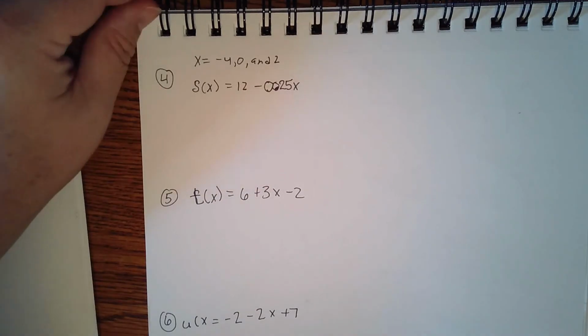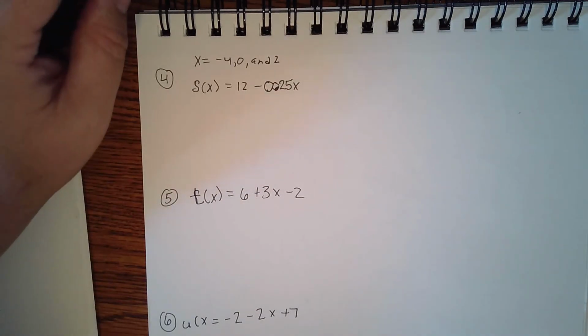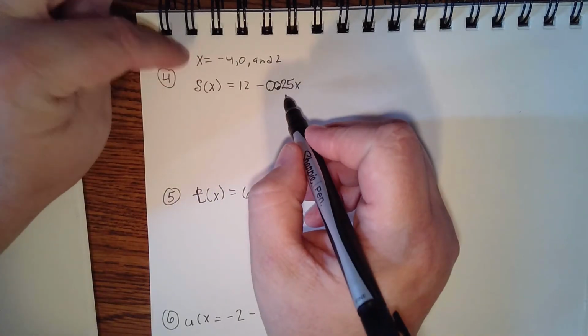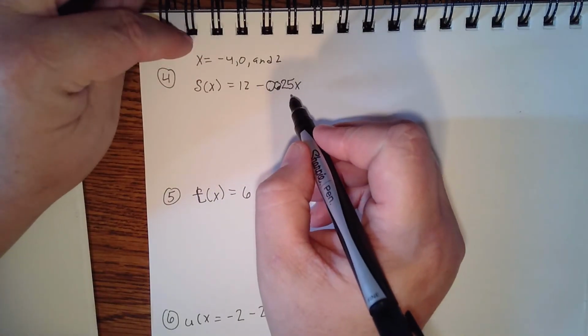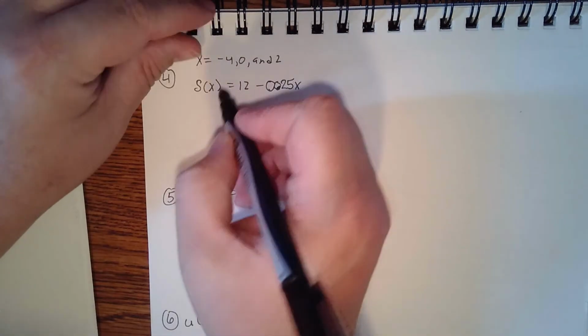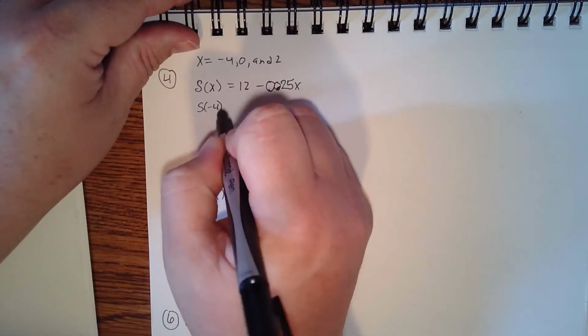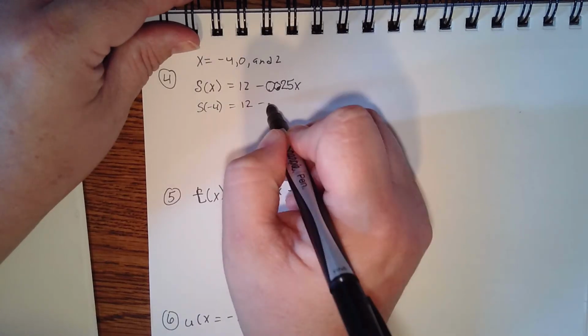Okay, so number 4, basically we're doing the same thing, only it's decimaled. You can do a couple different things, but I think it's easier just to get it in. If you want to evaluate, you can. So we're going to have s of negative 4 equals 12 minus 0.25x.